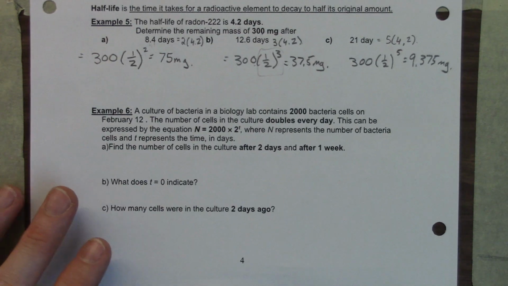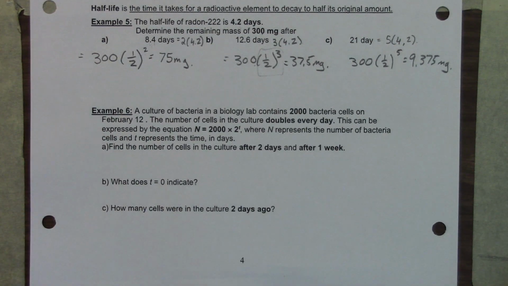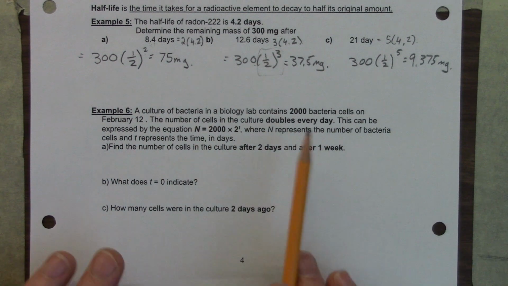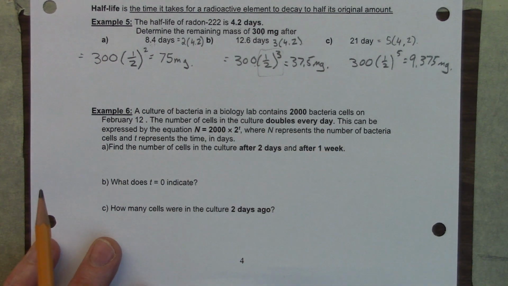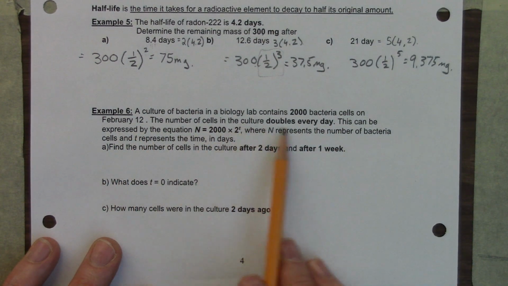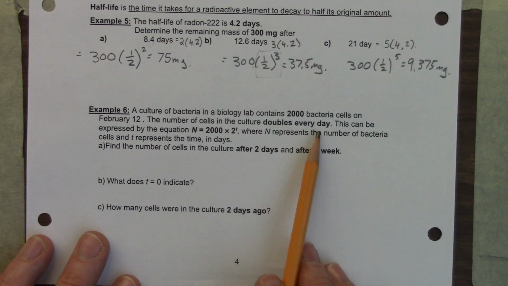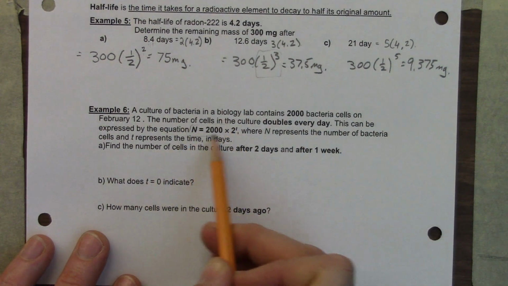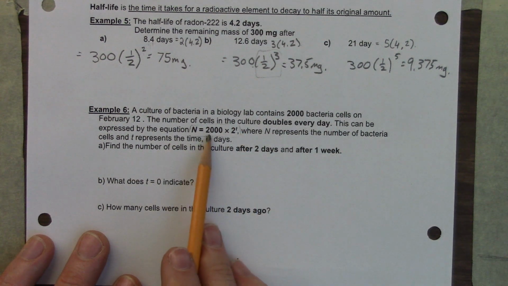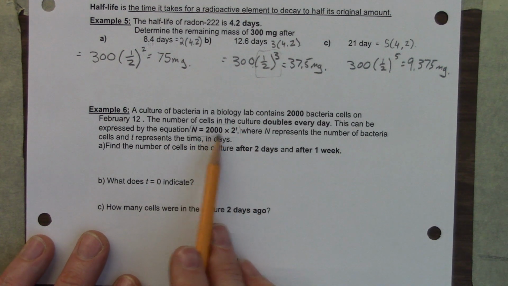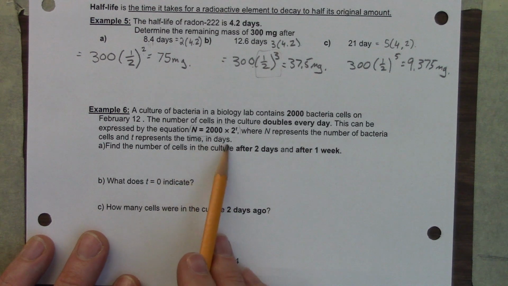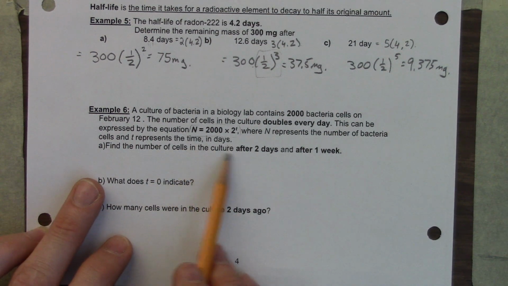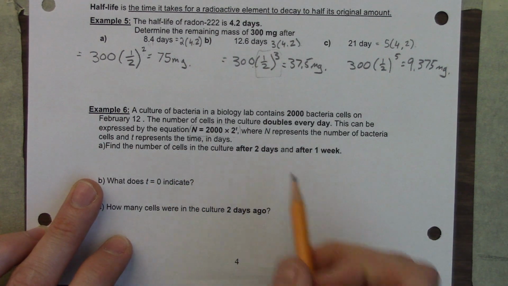Okay, example 6. A culture of bacteria in a biology lab contains 2,000 bacteria cells on February 12th. The number of cells in the culture doubles every day. This can be expressed by the equation. So we have this equation, it's given to us. N represents the number of bacteria, and T represents the time in days. So find the number of cells after 2 days and after 1 week.